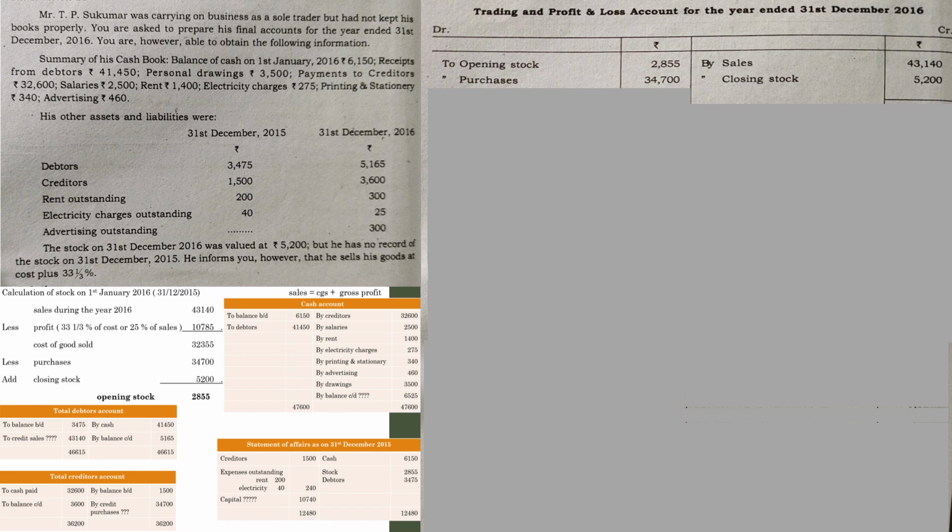Now let us balance this account so as to find the gross profit, whether there is gross profit or gross loss during the period. Here the right side has the bigger value, so write down the total, 48,340. Show the same total on this side also. Find the difference between 48,340 and 34,700 and 2,855. You will get the gross profit during the period, and you got 10,785.